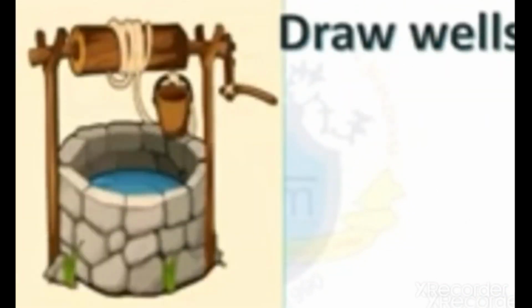And the second one is a draw well. Now you may be living in the villages or somewhere in a remote area. There you can find these draw wells. It is also called an aad. In the past, draw wells were dug to get drinking water. Water could be drawn from these wells using a small pot that is called pohora, tied to a rope.